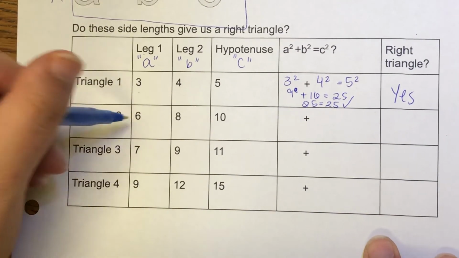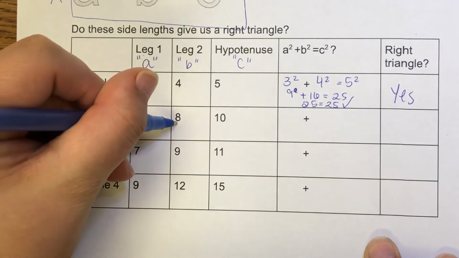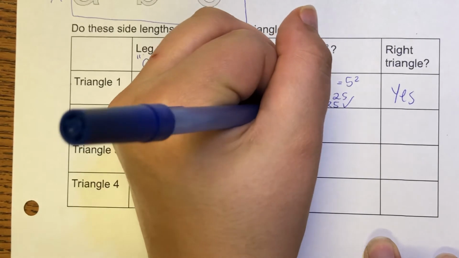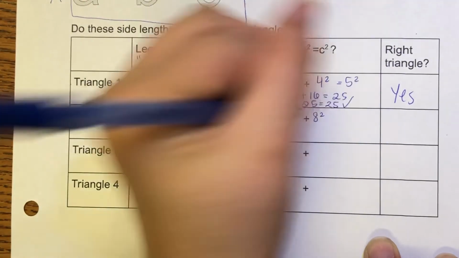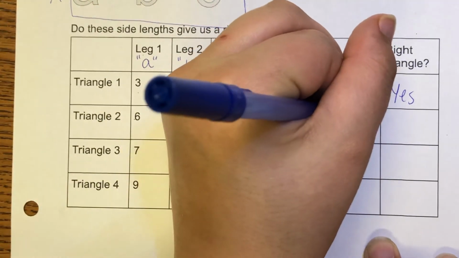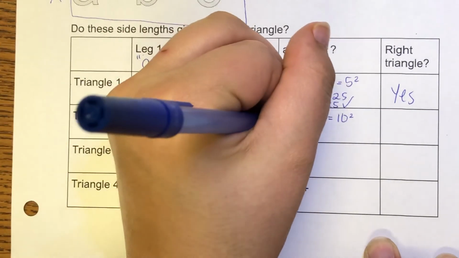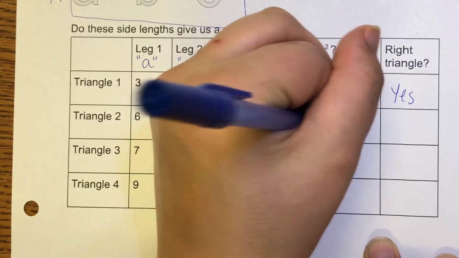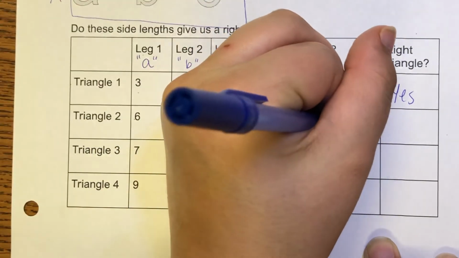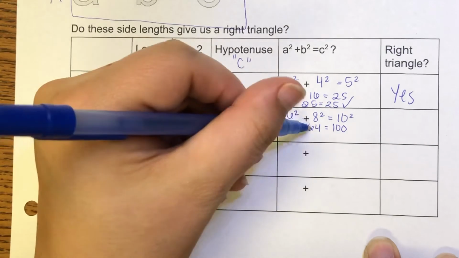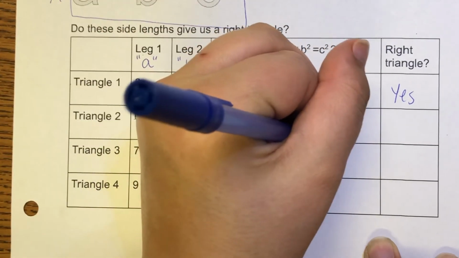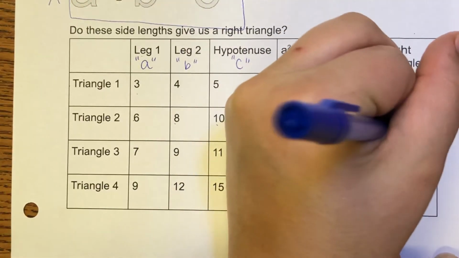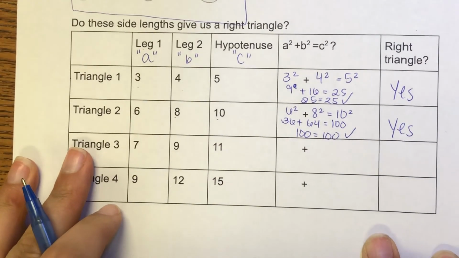In this next example, my A is 6, my B is 8, and my C is 10. So I do 6 squared plus 8 squared equals 10 squared. Well, 6 squared is 36, plus 8 squared, which is 64, equals 10 squared, which is 100. Well, 36 plus 64 equals 100. So 100 equals 100. Yes, that's true. So yes, it does create a right triangle.